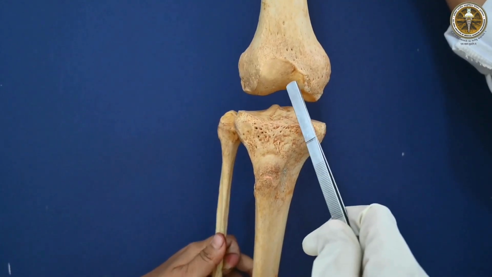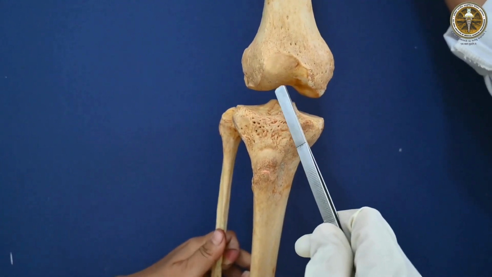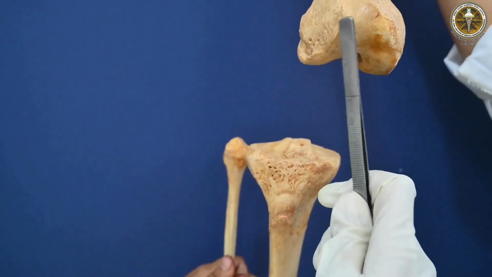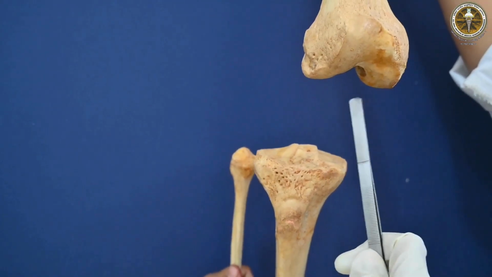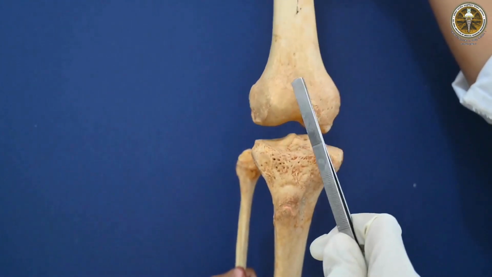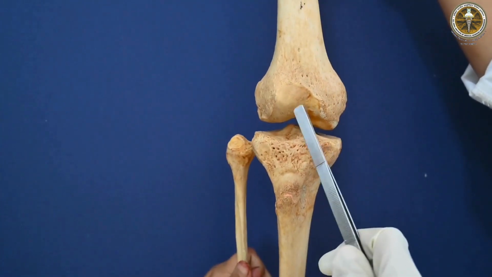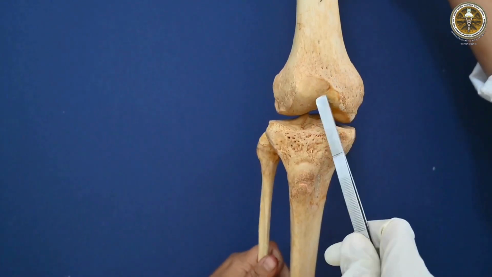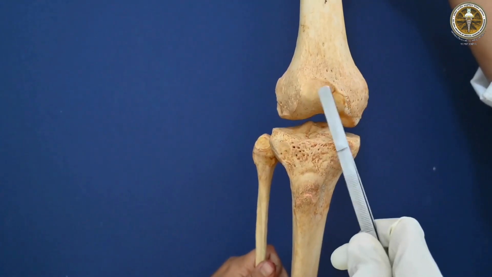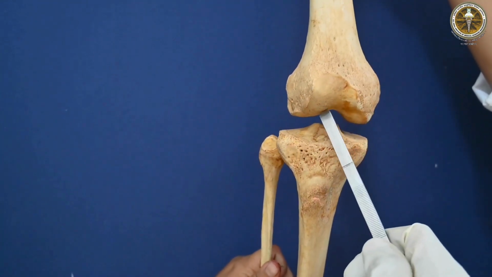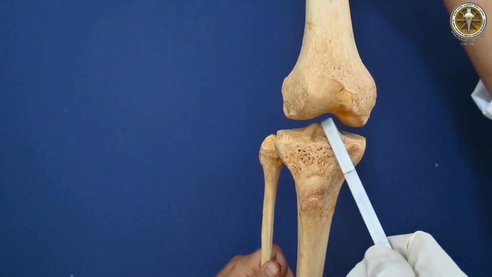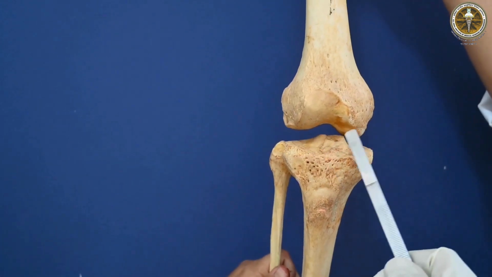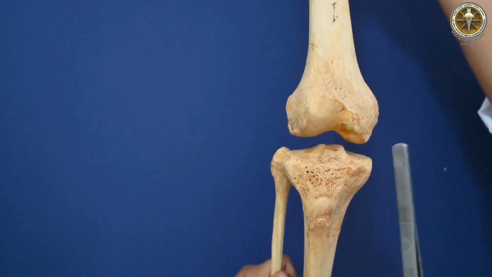Coming to the articular surface of the femur over the lower end. So we have the articular surface in the lower end of the femur over the lateral condyle and the medial condyle, and in between the two condyles we have the articular surface for the patella, so it will be called as patellar articular surface. The remaining articular surface of the femur will be called as the tibial articular surface, which will be going to articulate with the corresponding articular surface of the tibial condyles.